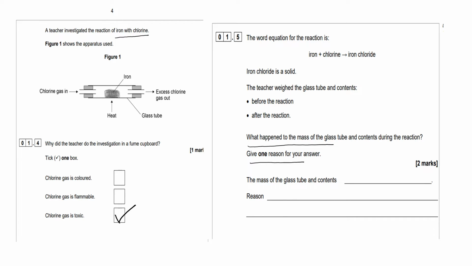Quite often students tend to do the first question and then miss out the easy second mark. So what will happen to the mass? The mass increases because chlorine atoms are now part of the solid, and the reason being because there's a reaction that has taken place. So the mass of the glass tube and contents increases for 1 mark.